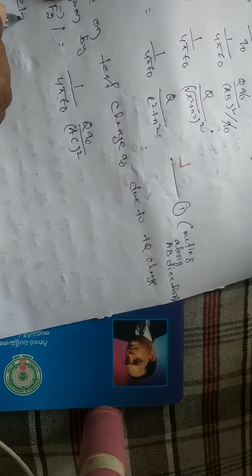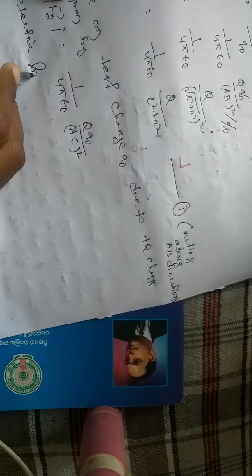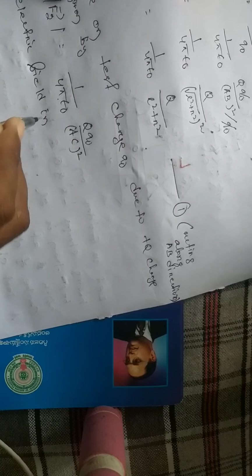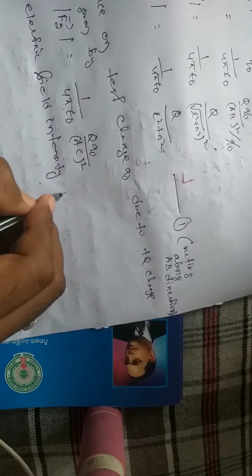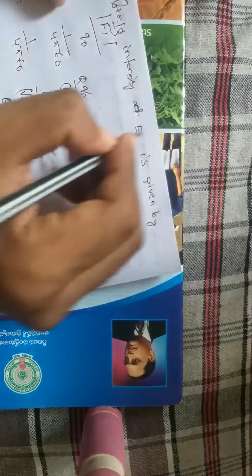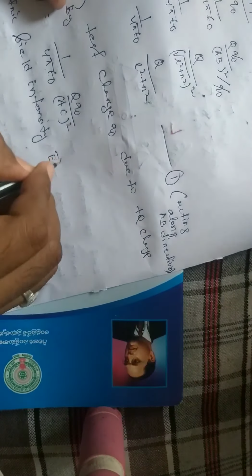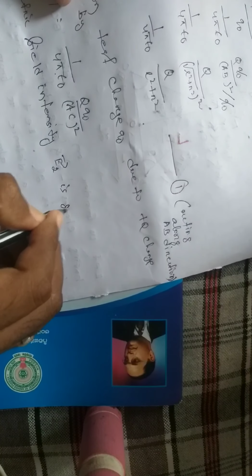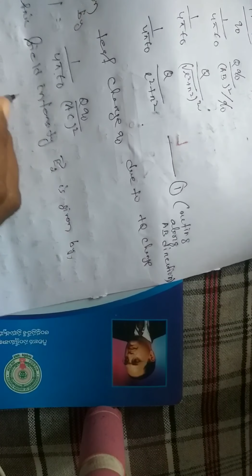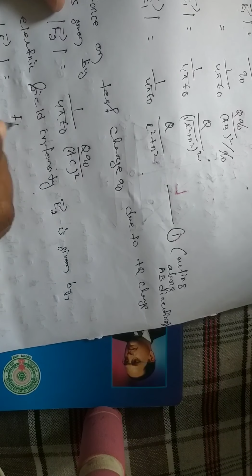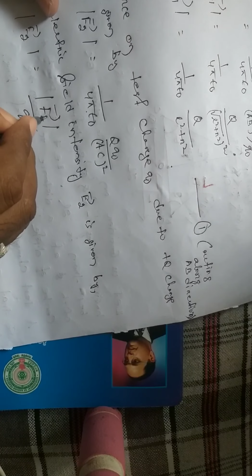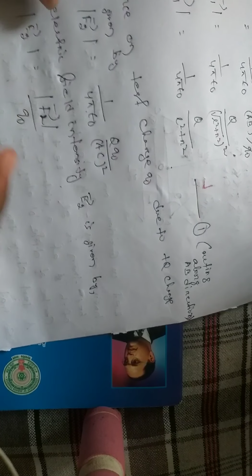So that implies the electric field intensity E2 is given by the magnitude of F2 divided by q naught.